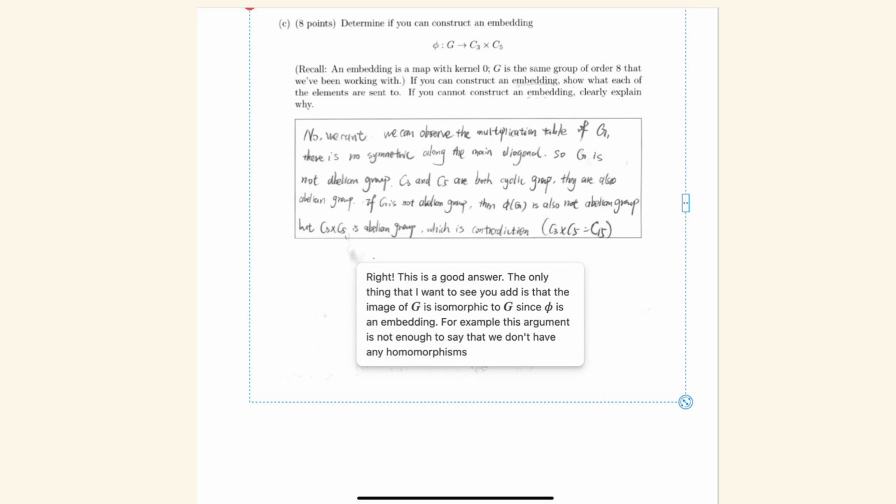So they said, no, we observe the multiplication of G. In the multiplication of G, there's no symmetry along the main diagonal. So G is not abelian. Okay, that's a correct statement. C3 and C5 are both cyclic groups, so they're also abelian. That's correct. If G is not an abelian group, then phi of G is also not an abelian group. But C3 cross C5 is an abelian group, which is a contradiction.